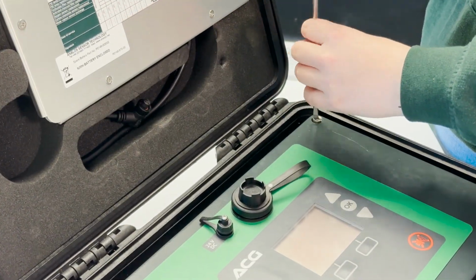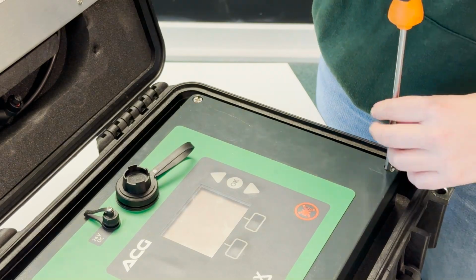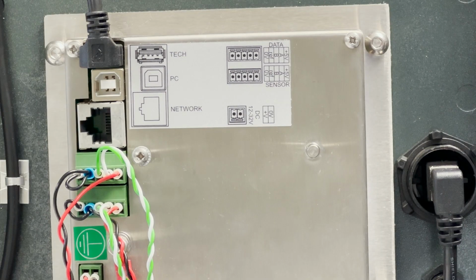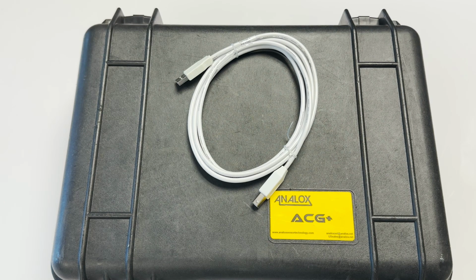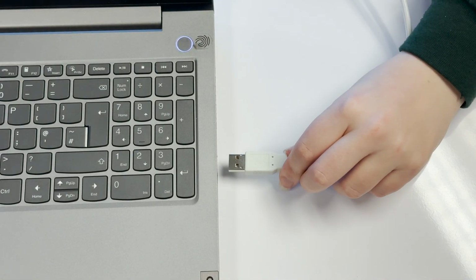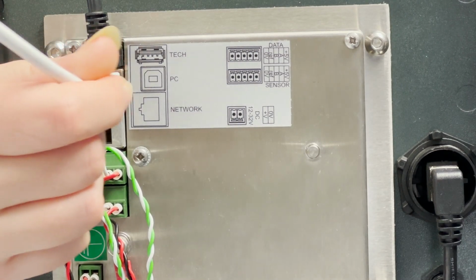To connect the ACG to the computer, unscrew the 4 screws on the front face of the ACG. Open up the door, and on the back you should find the display port. On the back of the display, there should be a USB port labelled PC. Using the USB connector you received with your ACG, connect your computer to the ACG. Then power on the ACG.